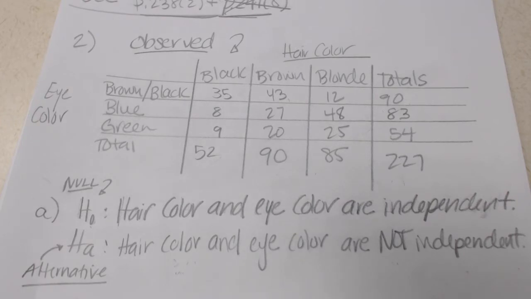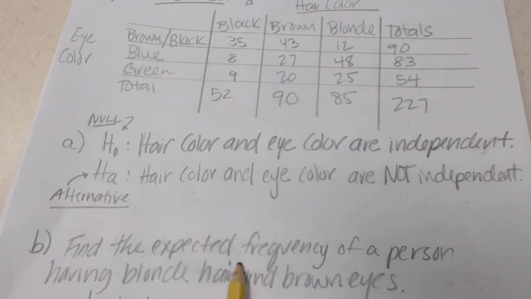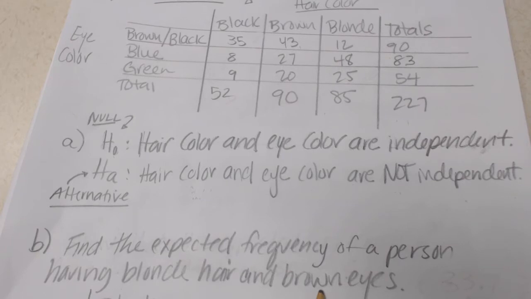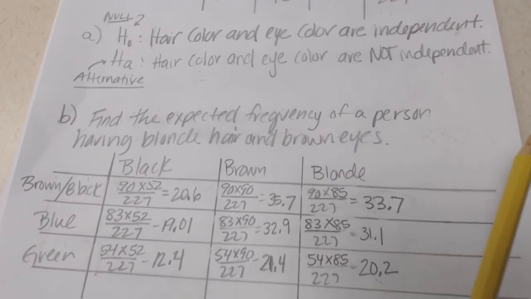All right, part B in the book says, find the expected frequency of a person having blonde hair with brown eyes. I wrote that sentence down here because that's what we're looking for. They just wanted one of the expected frequencies, just the one with blonde hair and brown eyes. What I decided to do, because they're probably going to need it, is do the entire expected frequency table, which is here.